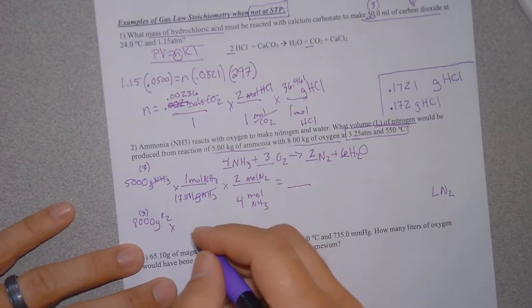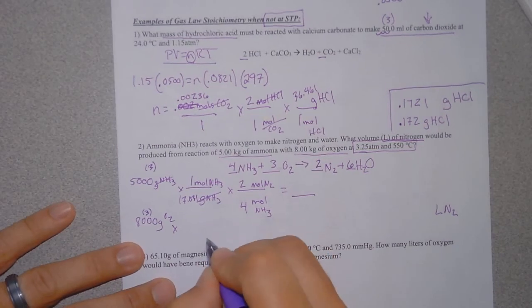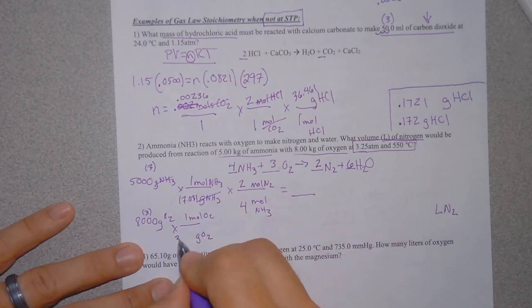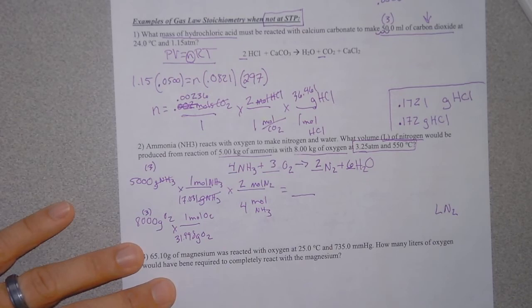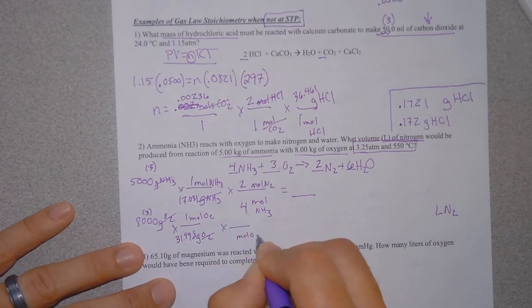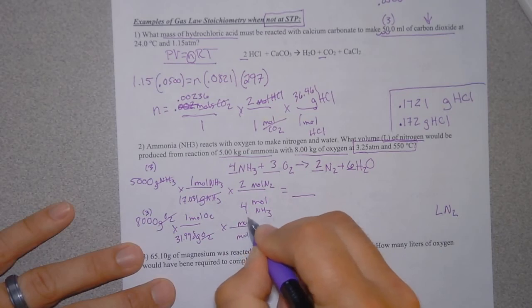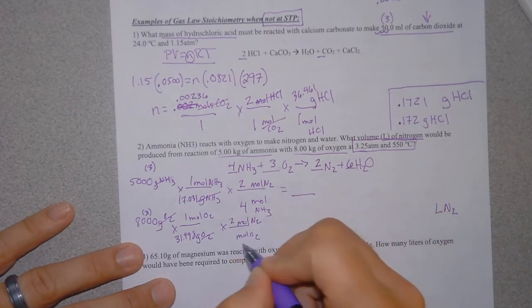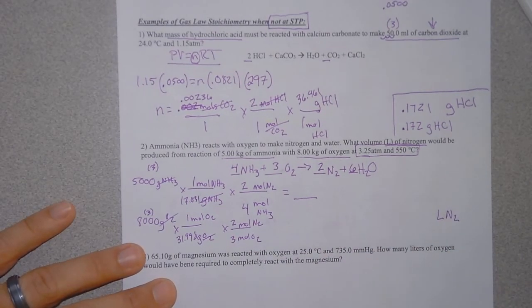So you should get an answer. Then it's the same process down here. So we have grams of O2, moles of O2, and this should be 31.998. That's the molar mass of oxygen. We're turning it into moles of oxygen, and then out of moles of oxygen and into moles of N2, so they're both in the same units. So that's 2 to 3, or 3 to 2. We just need to swap them.